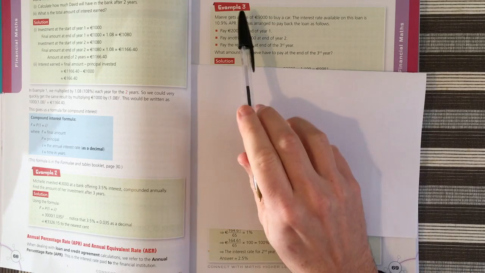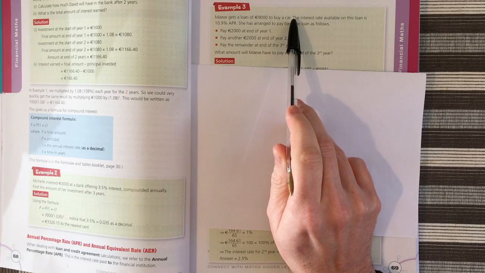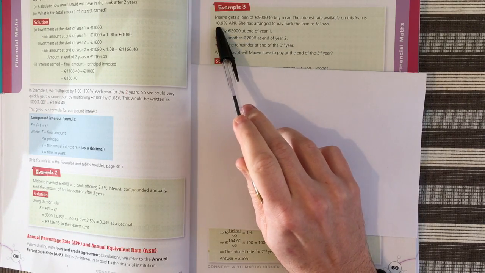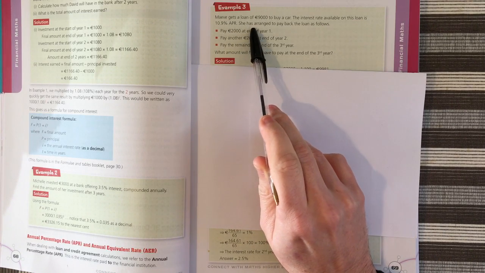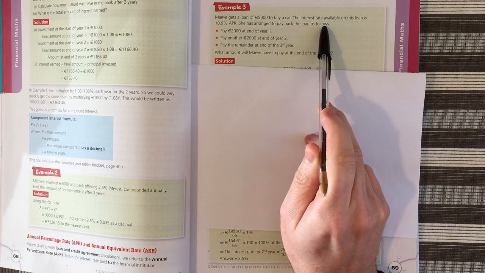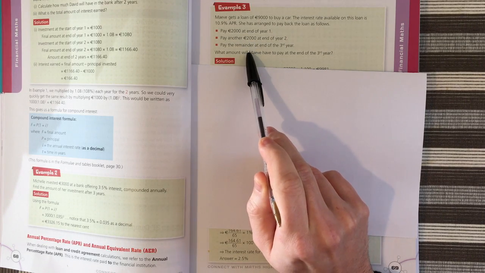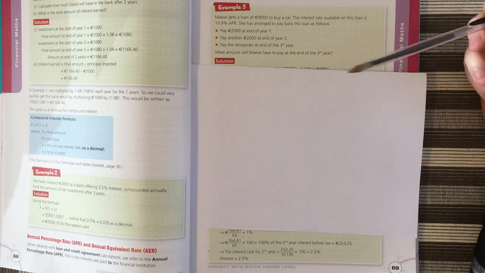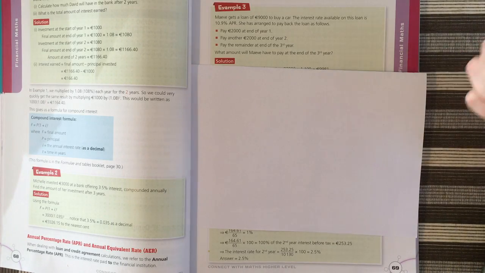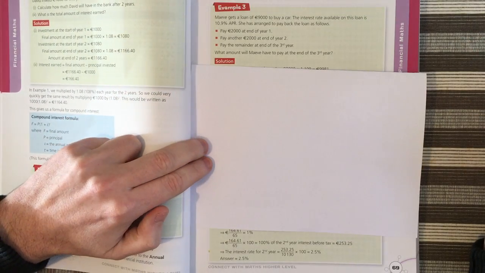Okay, so let's say an example like this from the book. Maeve gets a loan of €9,000 to buy a car. The interest rate available for the loan is 10.9%, APR, so it's an annual rate. She has arranged to pay back the loan as follows. So 2,000 at the end of year 1, 2,000 at the end of year 2, the remainder at the end of the third year. So the fact that she is repaying money during the loan means I cannot use the compound interest formula here, and I will have to look at this question year by year. All right, so that's what I will do now.